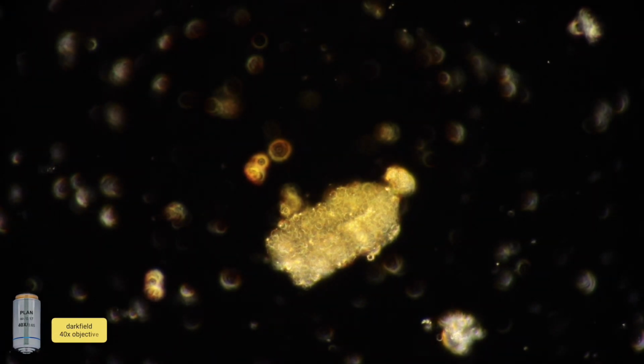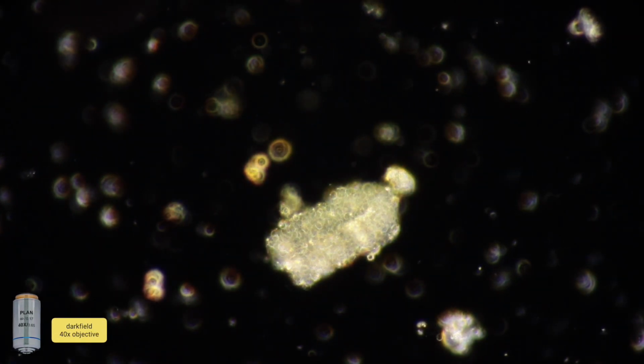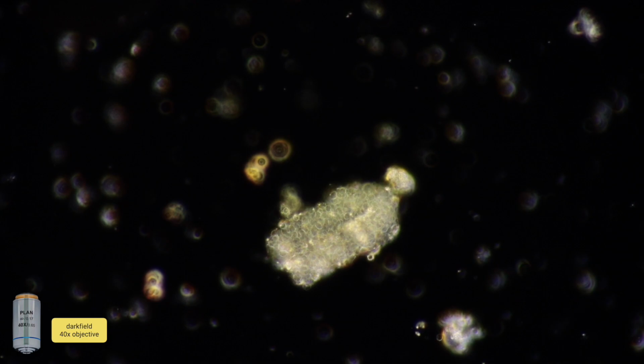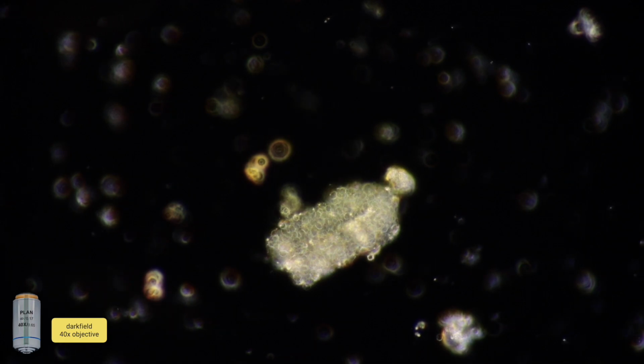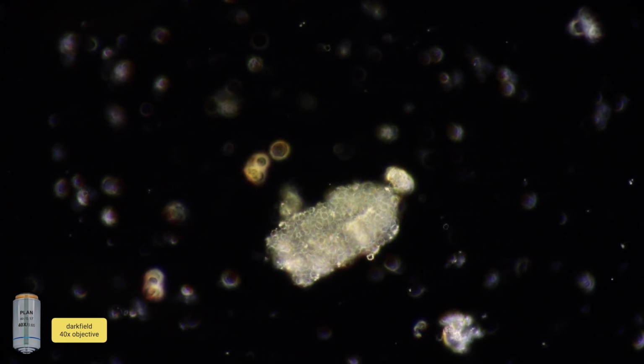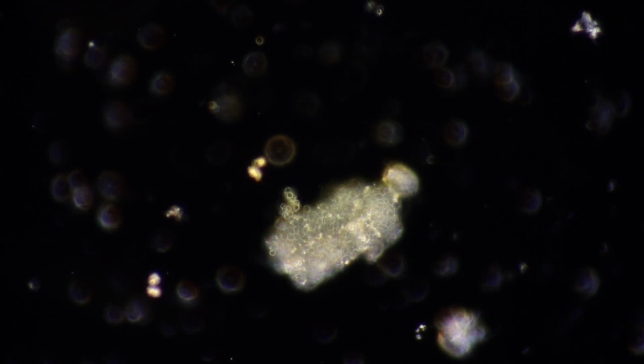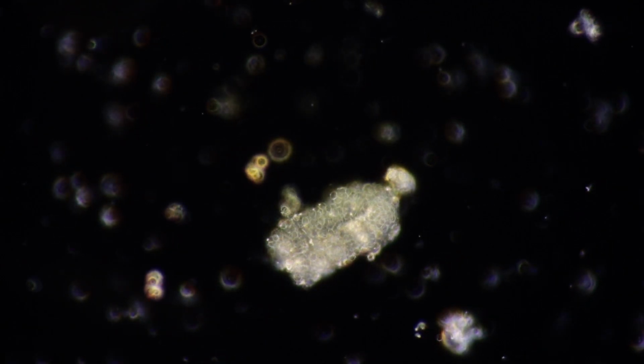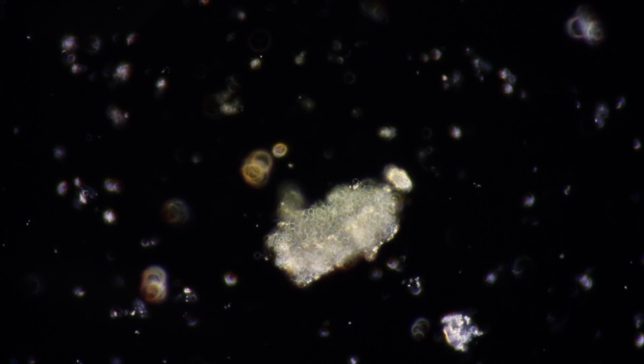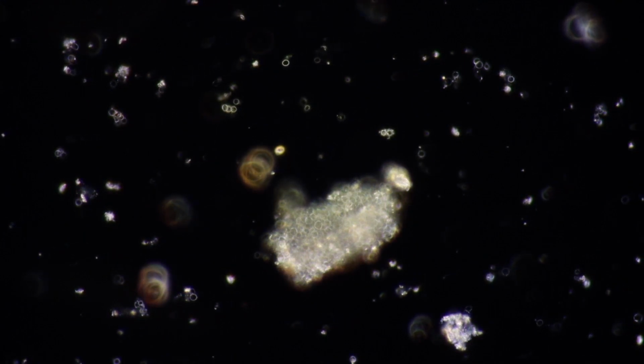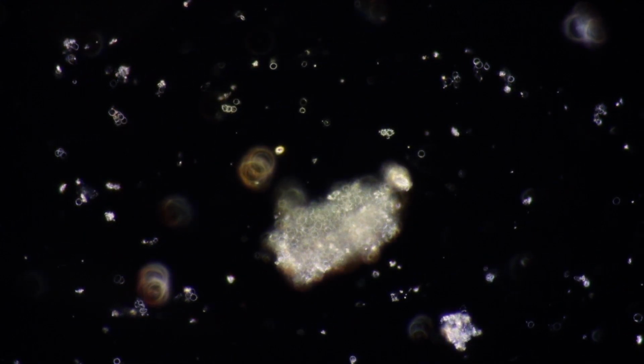Now we're under dark field. We can adjust the lighting a little bit, get a better image. You can see the outline of the red blood cells in the cast. You'll also notice in the background, as we focus up and down, we can focus on the red blood cells in the background and very clearly see the outline.